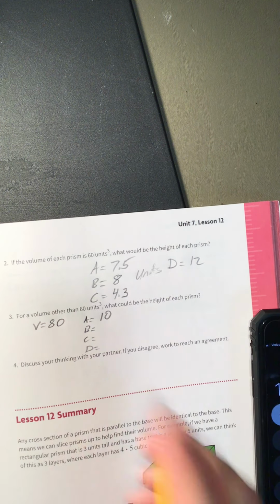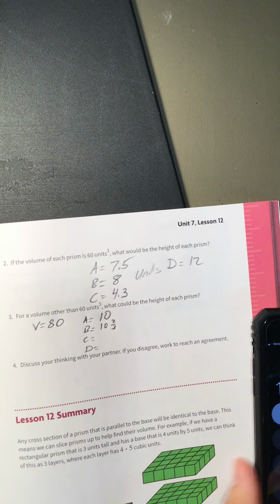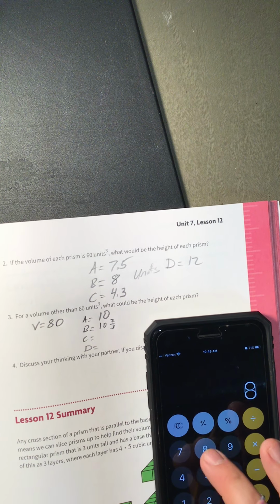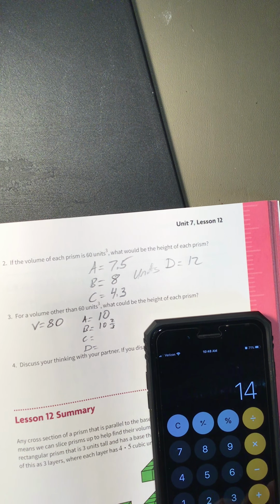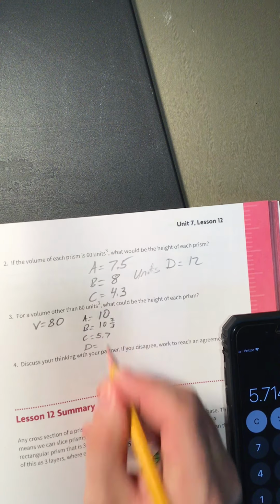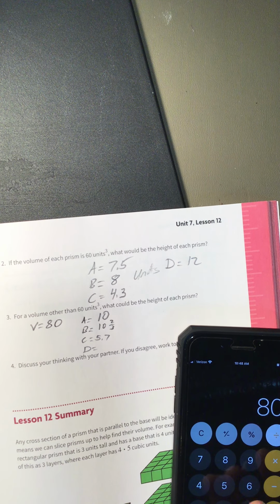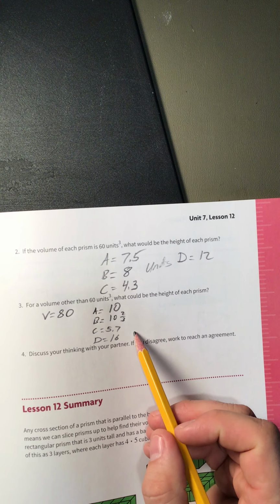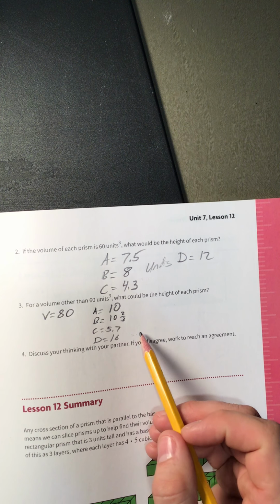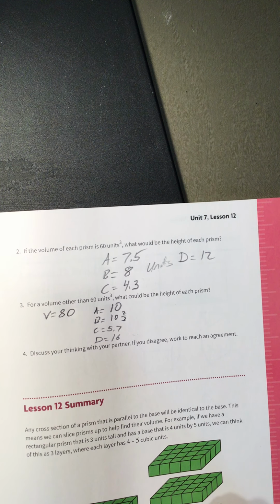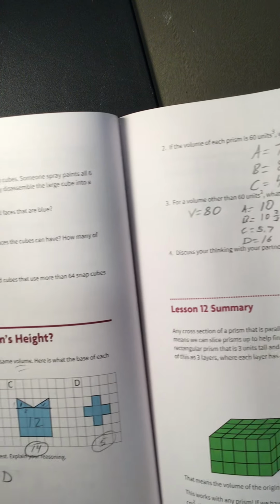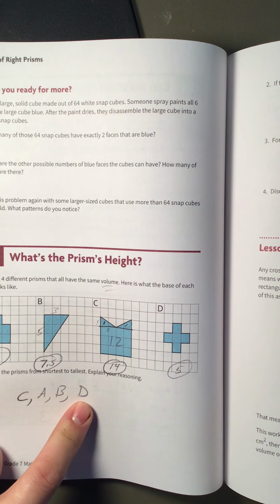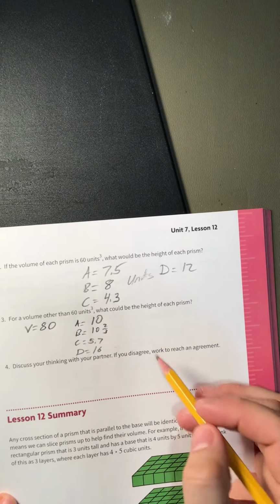80 divided by 7.5, that was my base of B, is 10 2/3. 14, or 60 divided by, no, it's 80, divided by 14 is 5.7. And 80 divided by 5 would be 16. Okay, again, it's going to be the same order that we wrote for question number 1. No matter what the volume is, it's always going to follow this pattern. Shortest, a little bigger, tallest. So we just proved that for question 2 and 3.